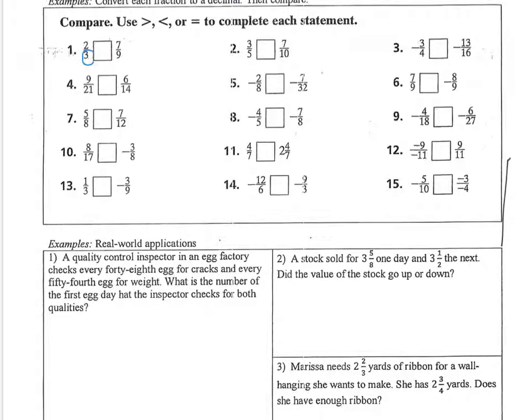So 3 and 9. What's the least common multiple of 3 and 9? Well, it's 9. So I'm going to change this 2/3 to something with a 9. If I go from 3 to 9 by multiplying by 3, I have to multiply the top by 3. So now I'm comparing 6/9 to 7/9. So 6/9 is less than 7/9. So the less than sign goes like this. Because now you just have to look at the top number and compare them.